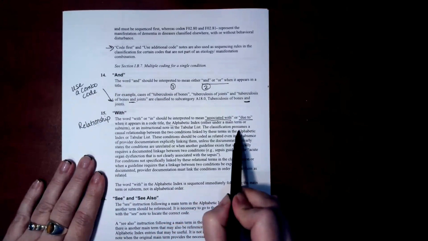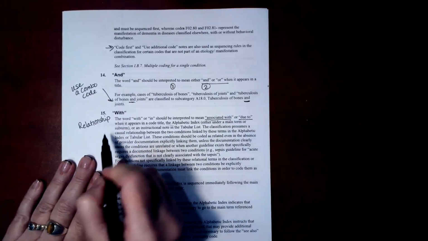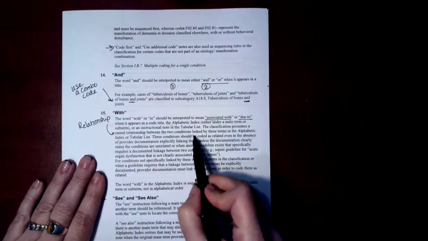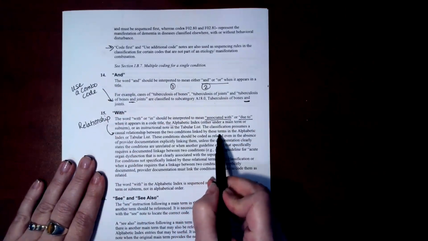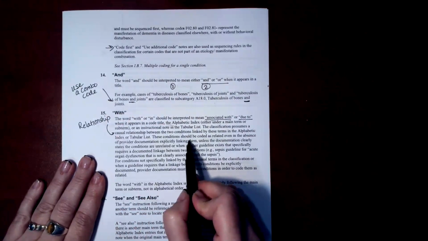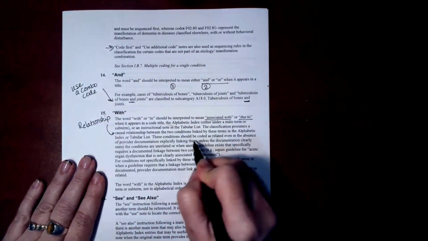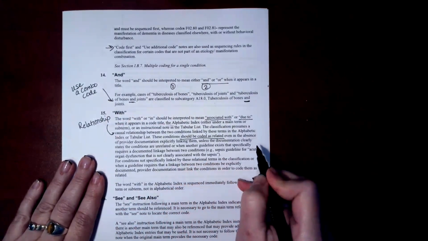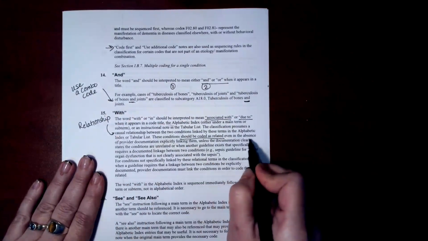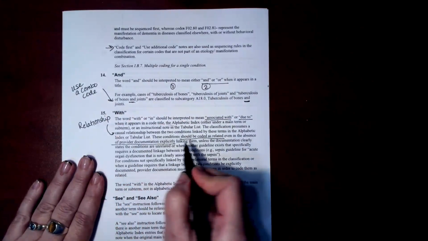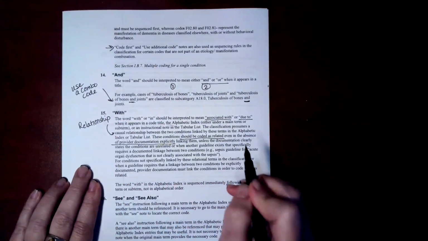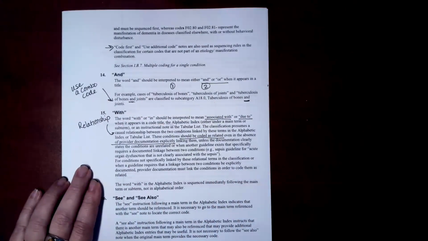The classification presumes a causal relationship between the two conditions and is linked by the terms in the alphabetic index or the tabular list. These conditions should be coded as related, even in the absence of the provider's documentation explicitly linking them together, unless, of course, you have contradicting documentation.